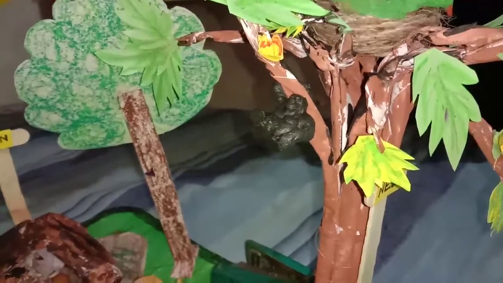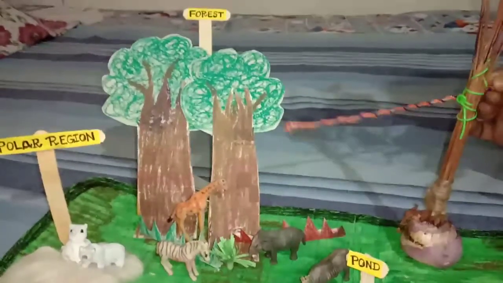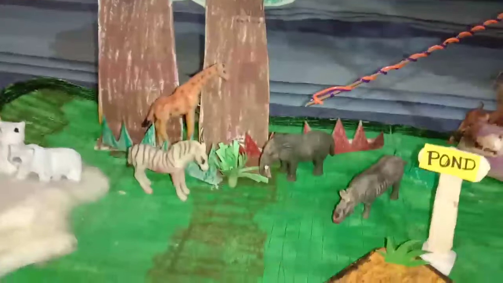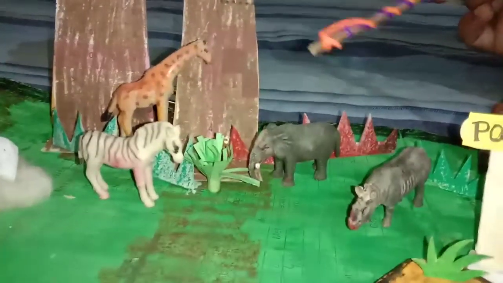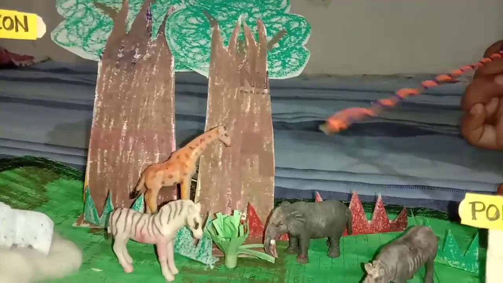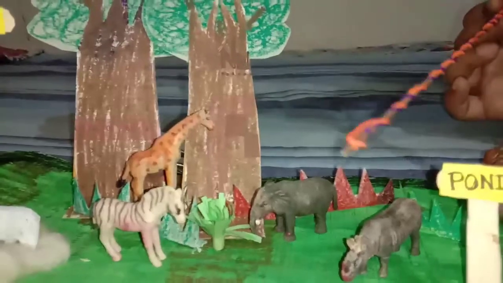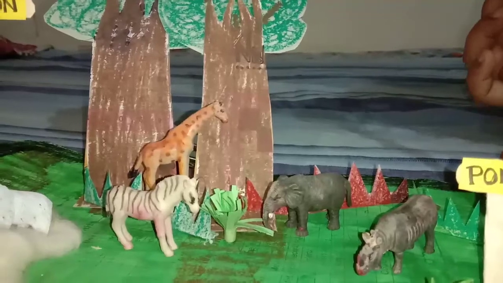Now let us move to another part of the forest which is very dense. In this dense forest, you can see different animals like rhinos, elephants, zebras and giraffes. These are the wild animals which are found in very dense forest. So the natural home of all the wild animals is the forest.